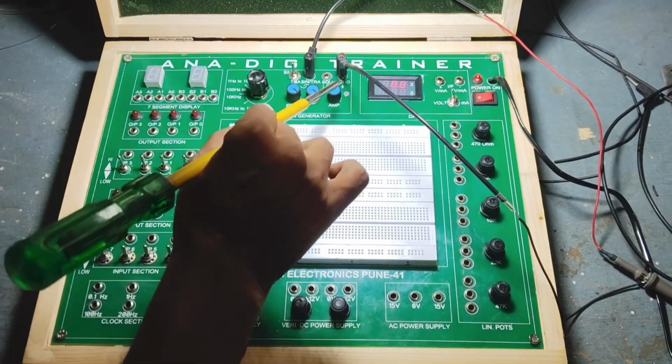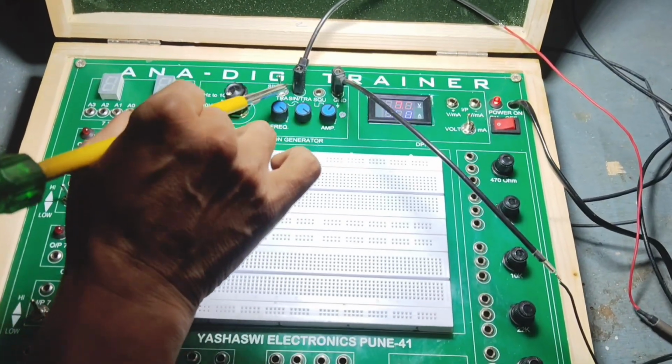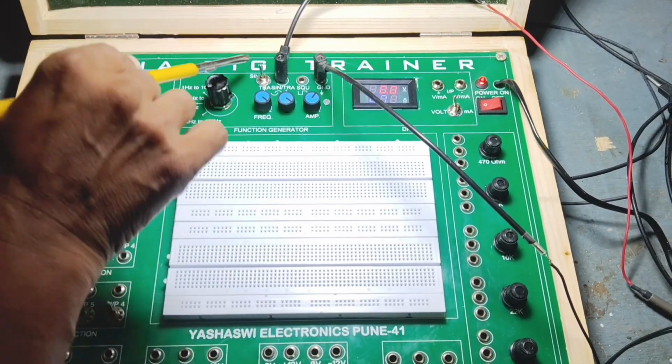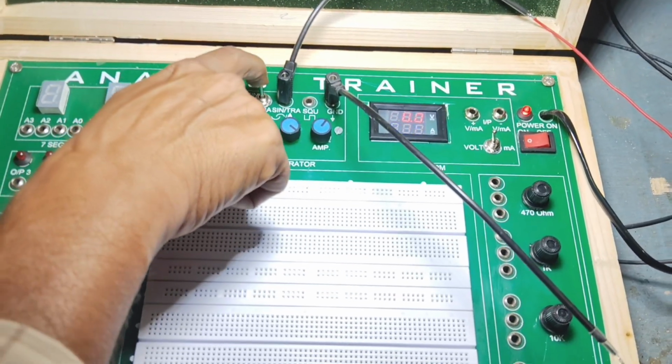This is the function generator circuit. Here you get the sine, triangular, and square waves. For the selection, if you want the sine wave, a selection switch is provided over here. You can select the sine or you can select the triangular.